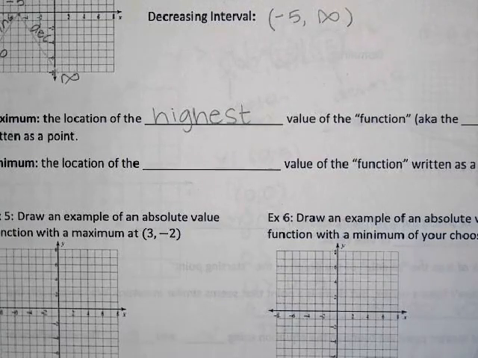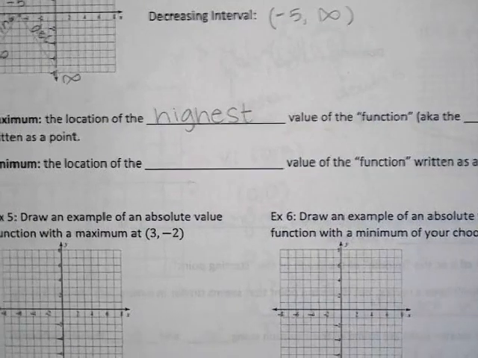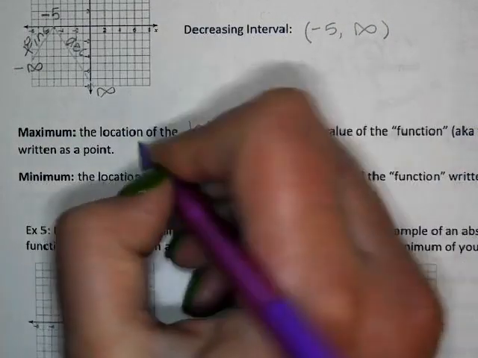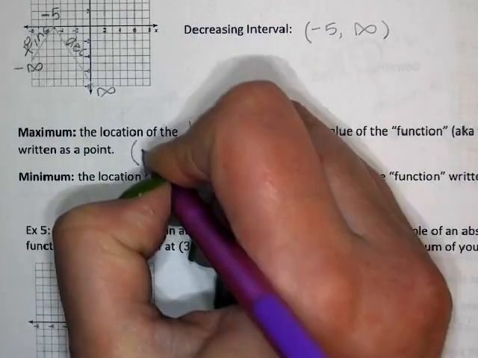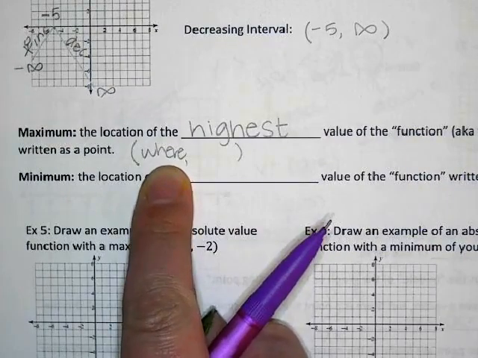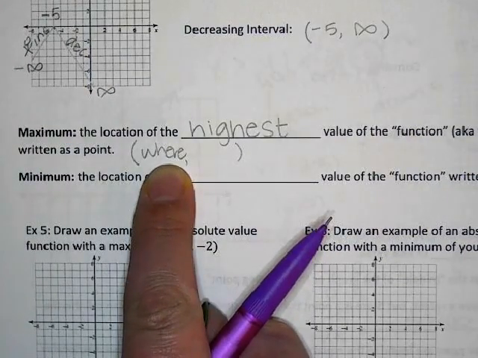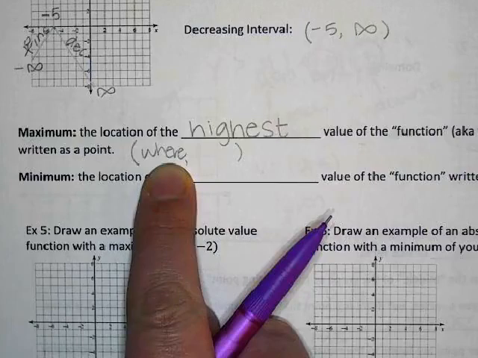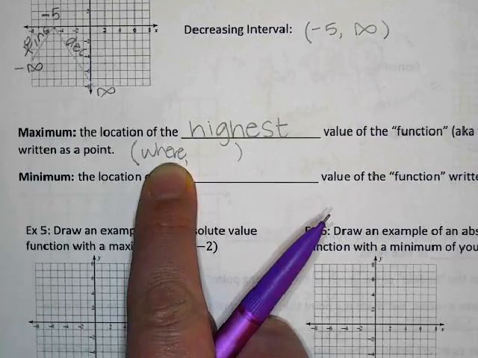Okay, now there are some ways that they can ask a question about the maximum where they don't want the point as an answer, they just want the x coordinate or they just want the y coordinate. So if they ask a question where they say where is the maximum, they're actually asking about the x coordinate of the maximum. If they say where is the maximum located, they don't really want the whole point, they just want the x value. Could you answer with the whole point? Yes. You would be over answering the question.